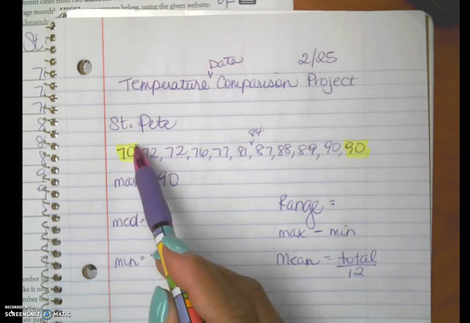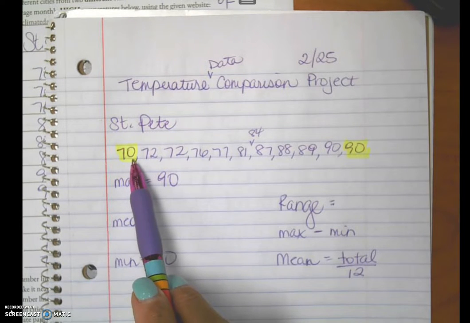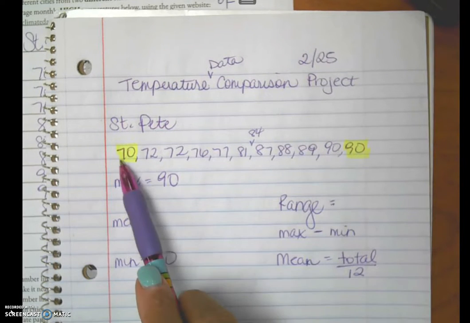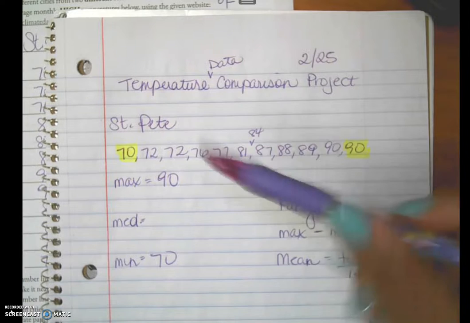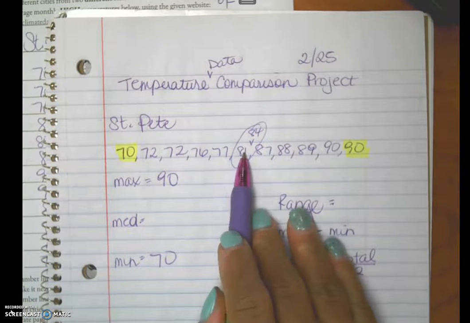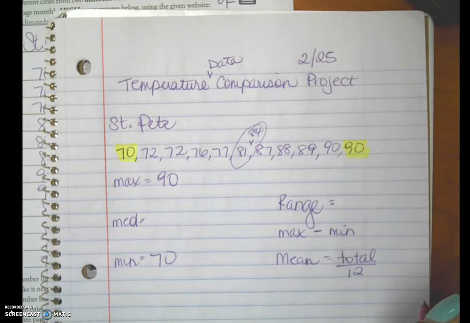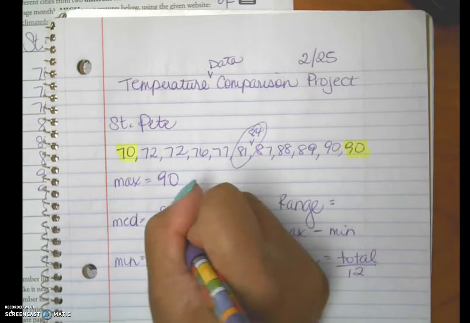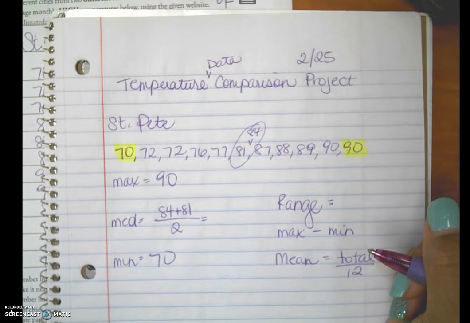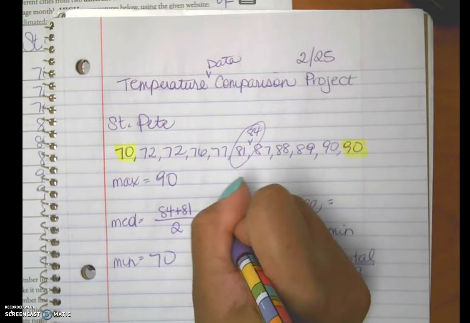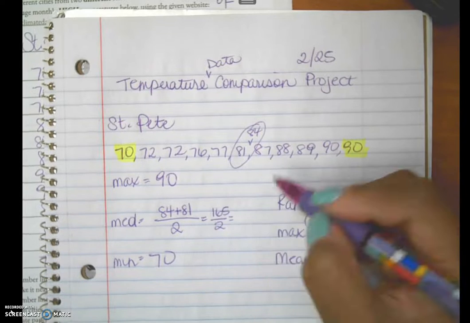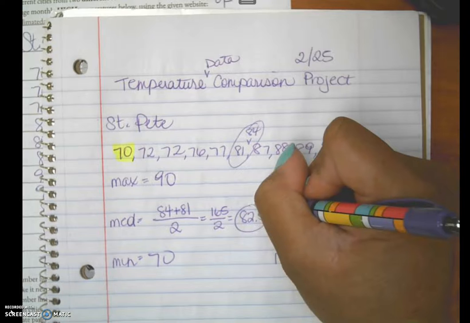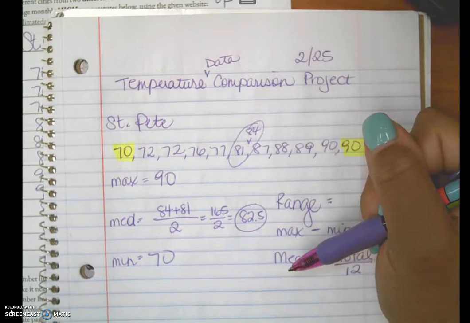My median is the number in the middle. Remember, I don't want you crossing off beginning, end. I want you to find the number in the middle, which is the 6th and 7th position because there are 12 numbers. So 1, 2, 3, 4, 5, 6, and 7. So these two numbers are in the middle, and if I have two medians, I have to find the average of those two numbers. So it'll be 84 plus 81 divided by 2 because there's two numbers that I added. 84 plus 81 gives me 165. Cut them in half. I'm at 82.5. This number is exactly halfway between 81 and 84.